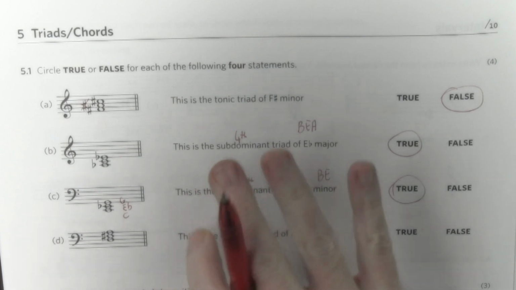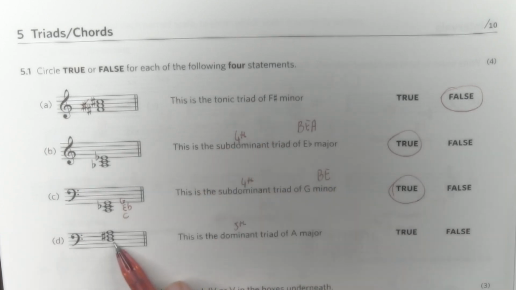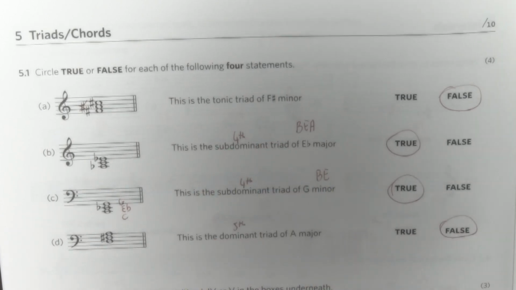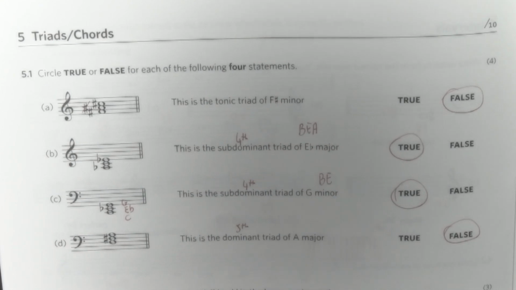So it's not the 5th. La, Si, Do, Re, Mi. This is a D. So incorrect. It was quicker than I thought.